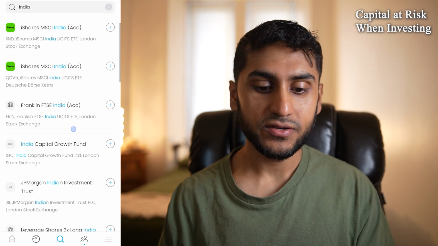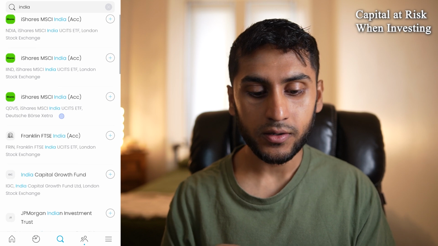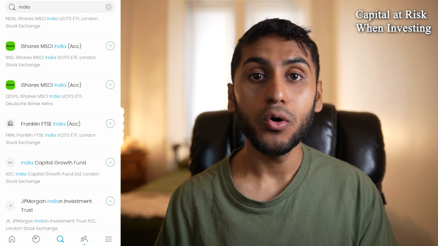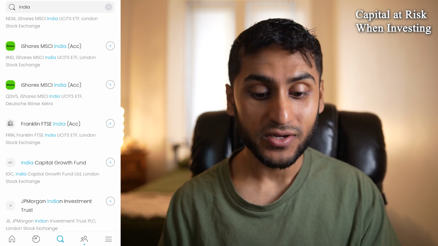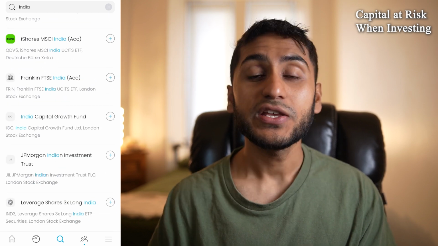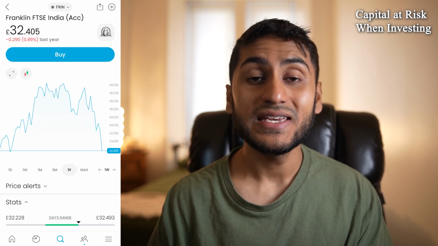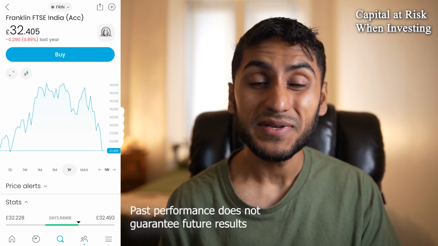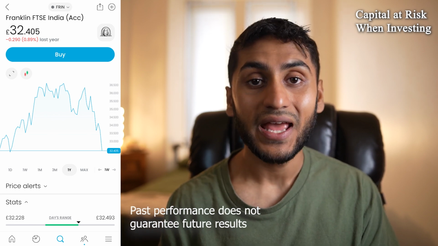If we go back into the search menu here, we can see the third one, the iShares MSCI India, basically the same fund, but on a European stock exchange. So of course, let's just skip over that. The next one after that is the Franklin FTSE India. Again, this is an accumulating fund. And as you can see, over the past year the performance has been really bad, down by 0.89%.